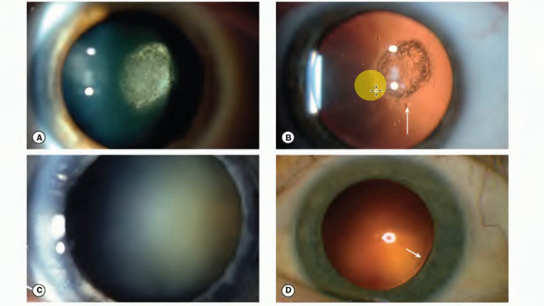Patients are characteristically troubled by glare, for instance from the headlights of oncoming cars, and symptoms are increased by miosis, such as occurs during near visual acuity and in bright sunlight. Another type is nuclear sclerotic cataract, as shown in picture C. Nuclear cataract is an exaggeration of normal aging change.